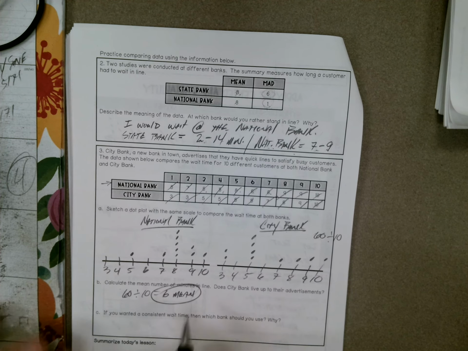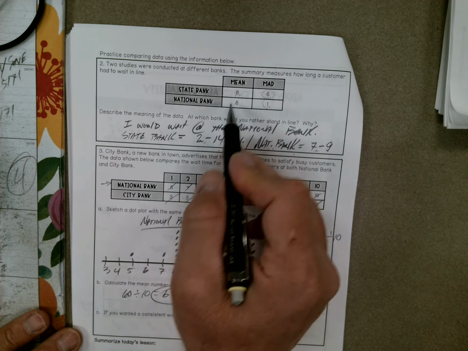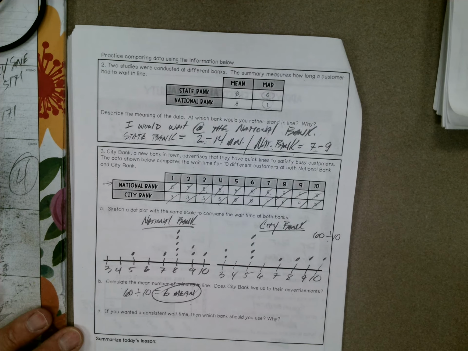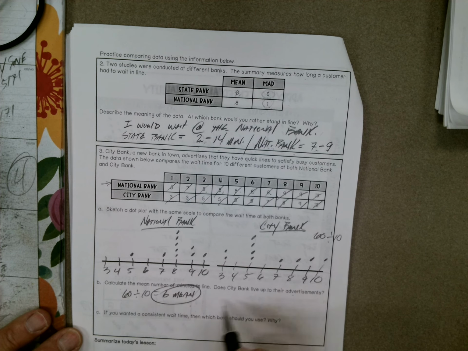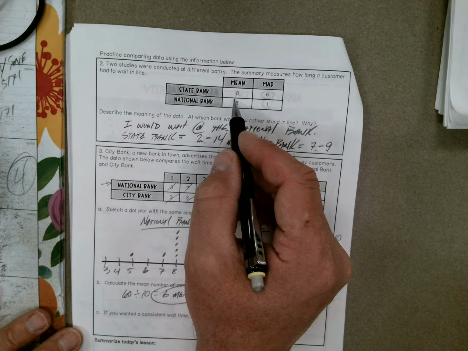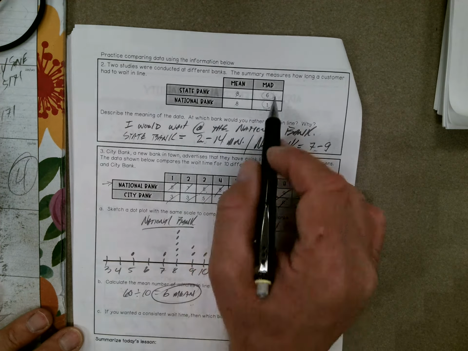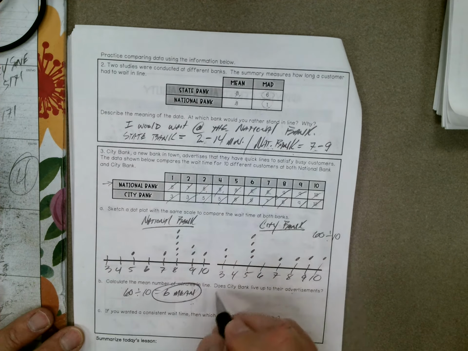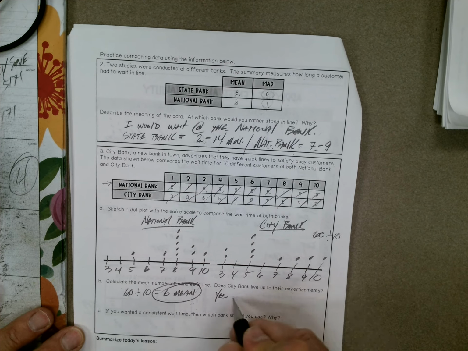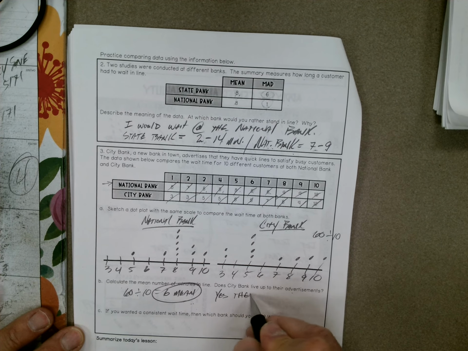So does Citibank live up to their advertisement? Well, yeah, they're actually lower. The mean is 6. So yes, they do. They are lower.